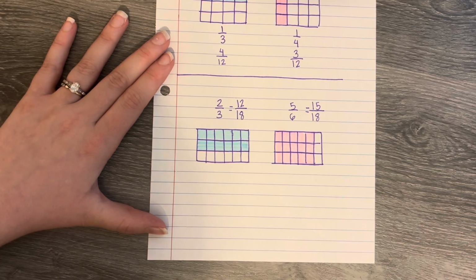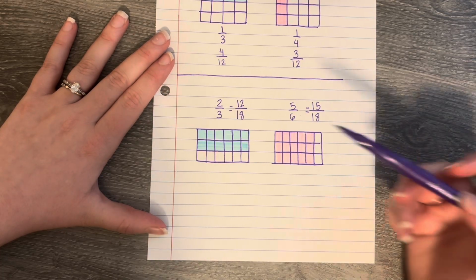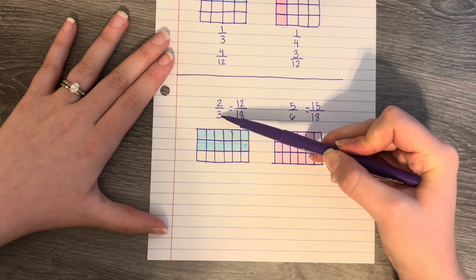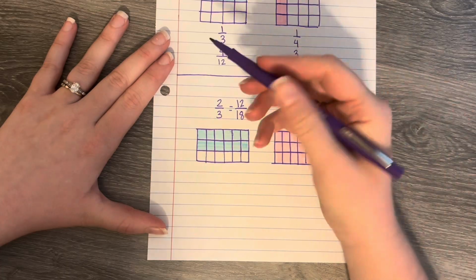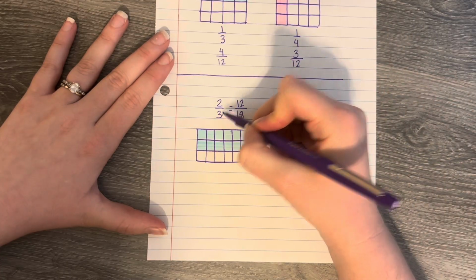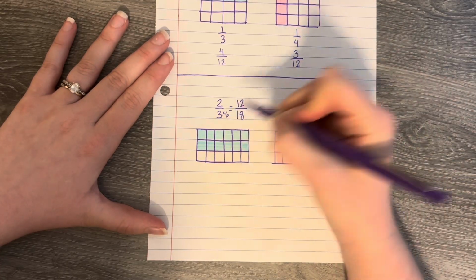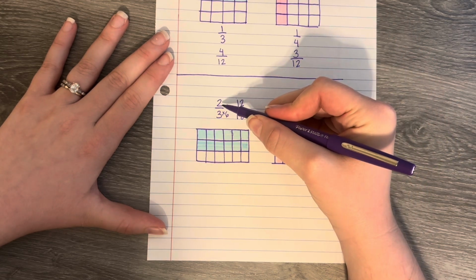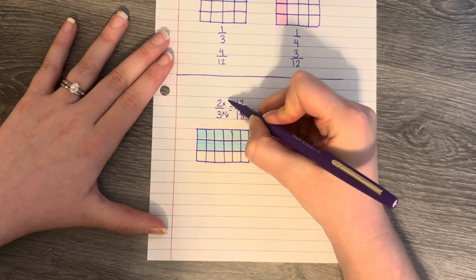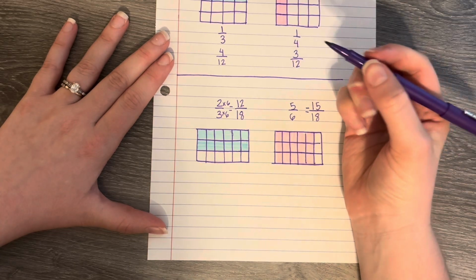So let's look at what's happening numerically, or just with the numbers. We had 3 pieces total. Now we have 18ths. We multiplied the number of pieces by 6. There were 2 pieces shaded in. Now there are 12. We also multiplied the pieces shaded in by 6.